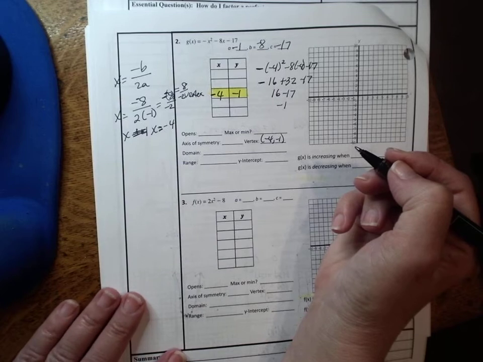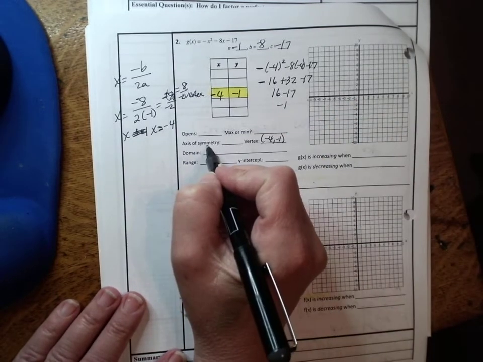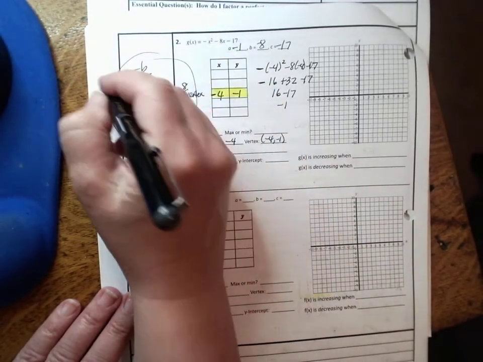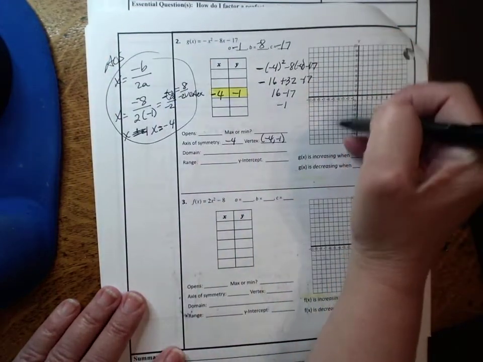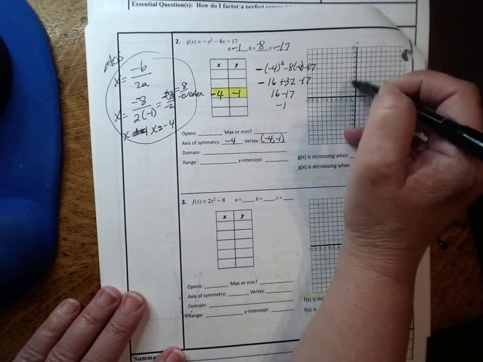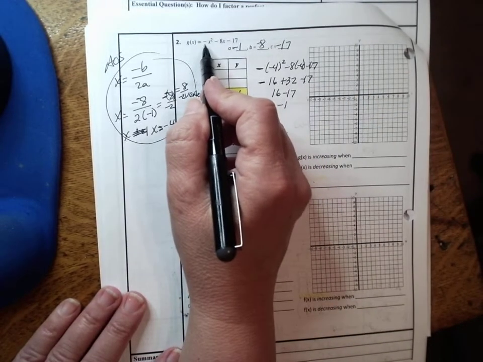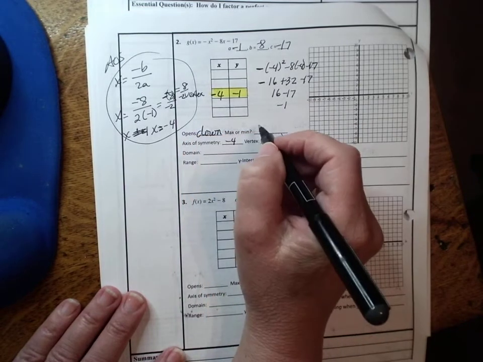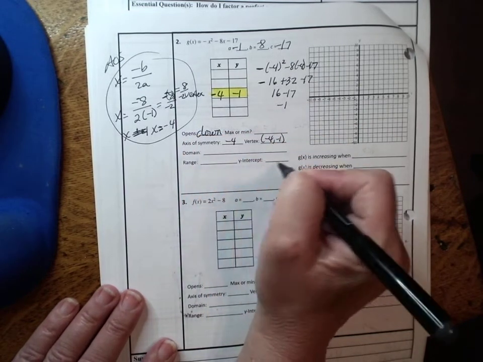-4, -1. Axis of symmetry is going to be at -4. That's what we just found here. The vertex is where it's changing direction. Now, since it's a negative a term, this is going to open down. We'll come back to that.